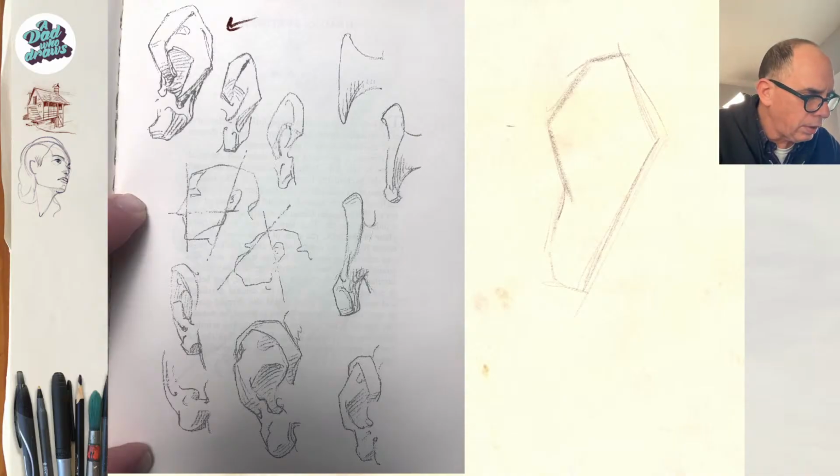So starting right here, look, I'm going to create this edge. You see how he creates that ledge in his ear? And then, of course, he's got some nice surface lines here. Right here, it's going to turn the corner, and look what he does. He doesn't go all the way to the edge here.